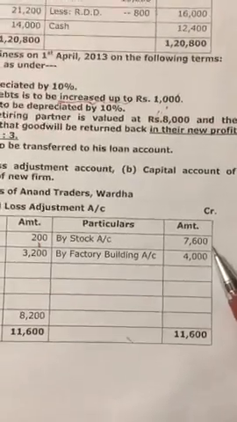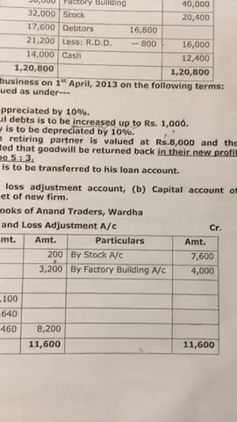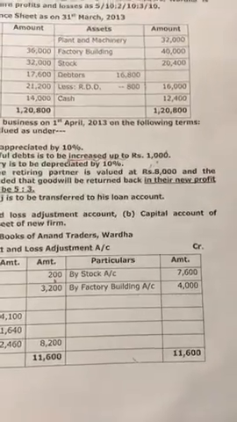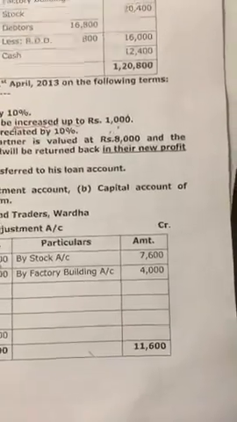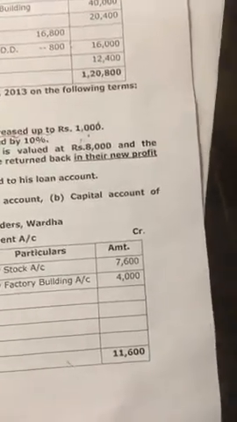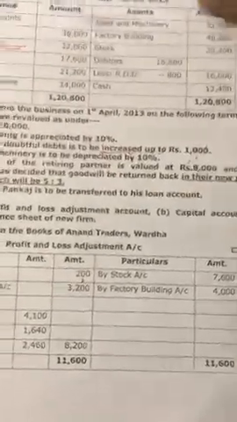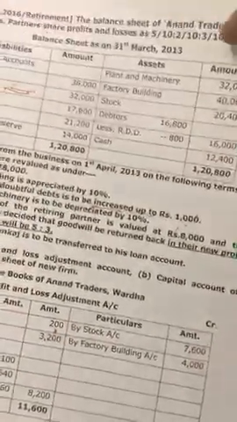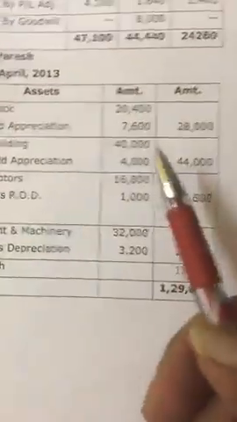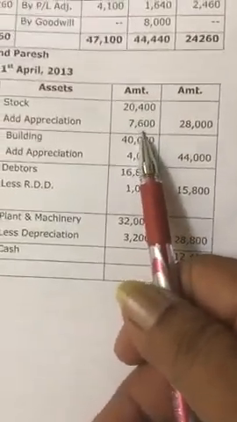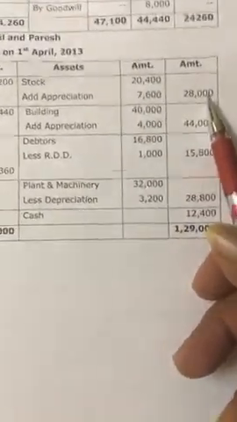Appreciation will be credited to the revaluation account, shown on the credit side of the revaluation account because there is appreciation in the asset, and then second effect, it will be added in the balance sheet. Stock appreciation by 7,600. Revised value given in the question is 28,000.